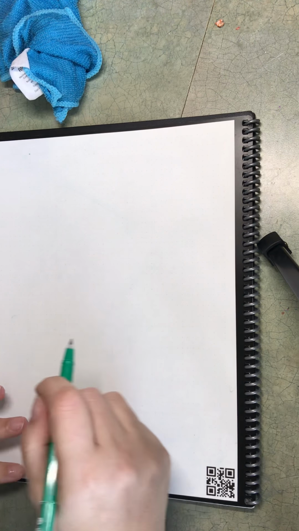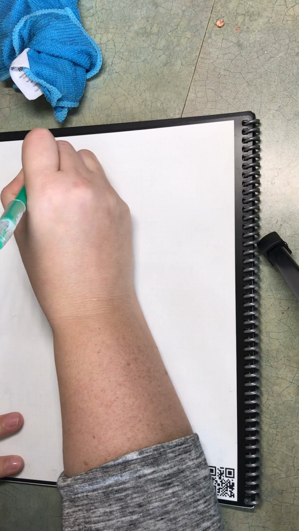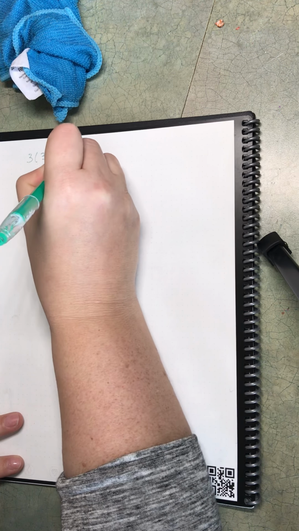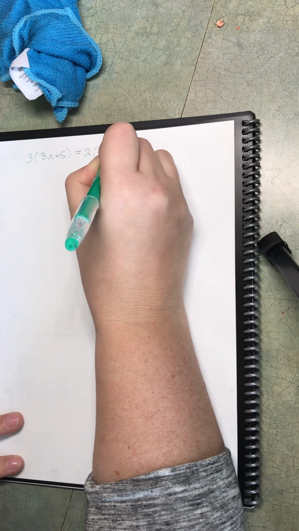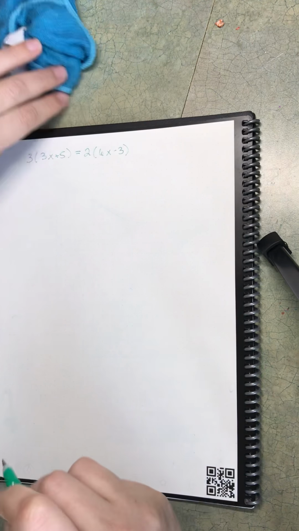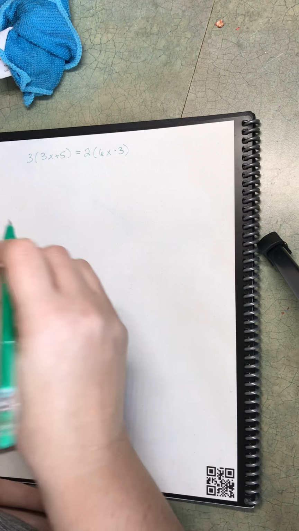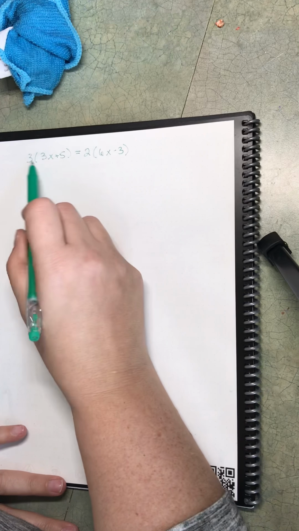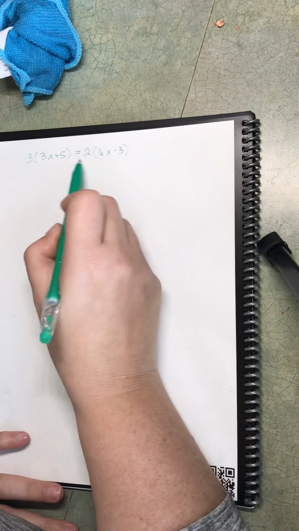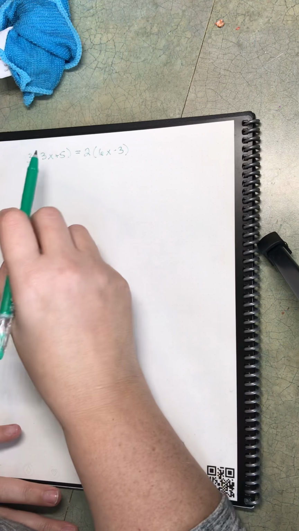Okay, we got one more. 3 times 3x plus 5 equals 2 times 6x minus 3. Okay. So this time I'm noticing if I divide everything by 3 or divide everything by 2, it's not really helping because both of these sides have something multiplied.